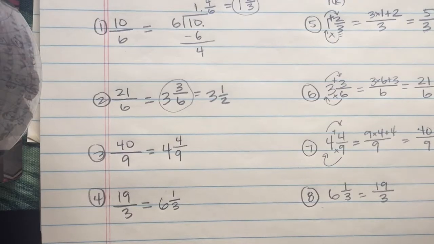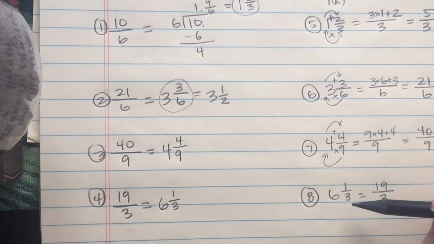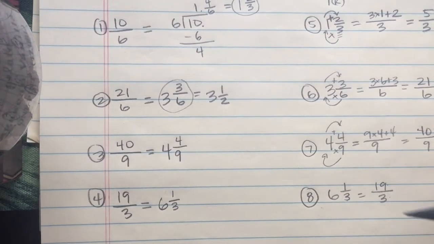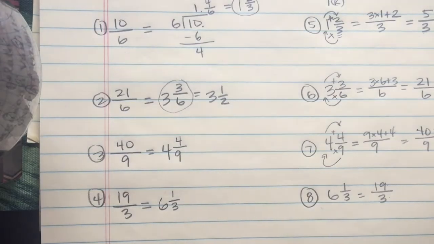All right, so for number 8, you should have gotten 6 1/3. 3 times 6 is 18, plus 1 is 19. Denominator stays the same. Okay? All right, so that was a real quick video.